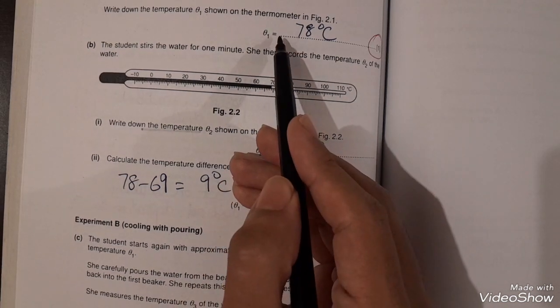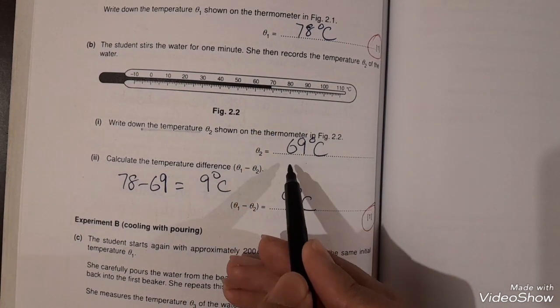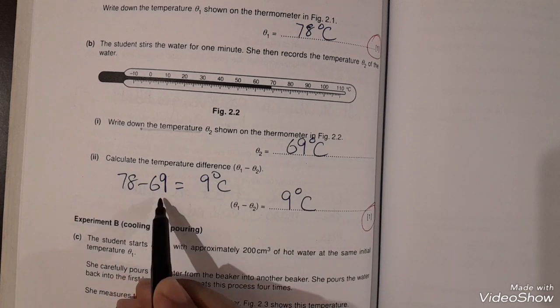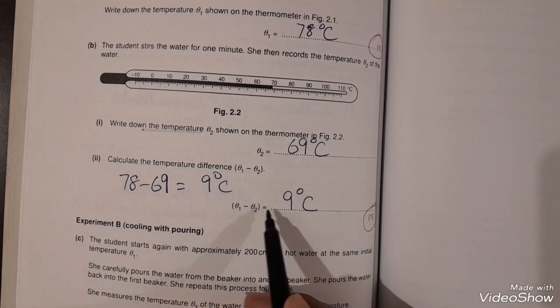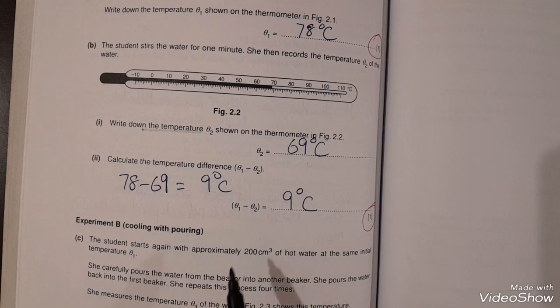Part 2 states calculate the temperature difference between θ1 and θ2. So θ1 is 78 degrees Celsius and θ2 is 69. So 78 minus 69 will be 9 degrees Celsius. So this is the temperature difference.